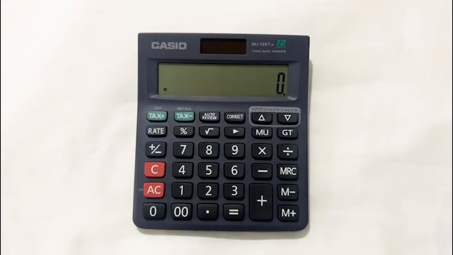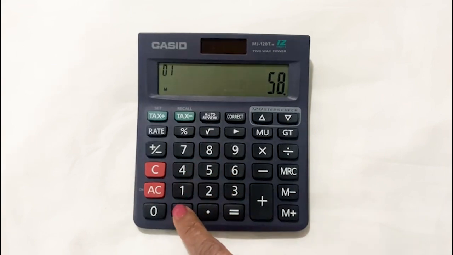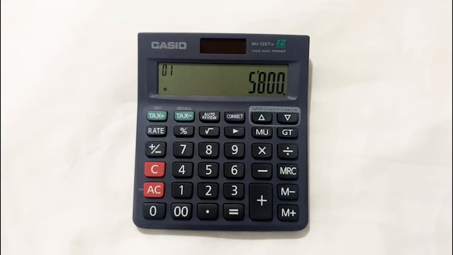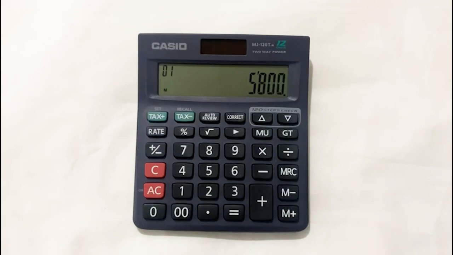In today's video, I'm going to show you how to calculate 6% of any price using your calculator. So let's start. For example, we have an item and the price of that item is 5,800. You want to know the final price after 6% off.